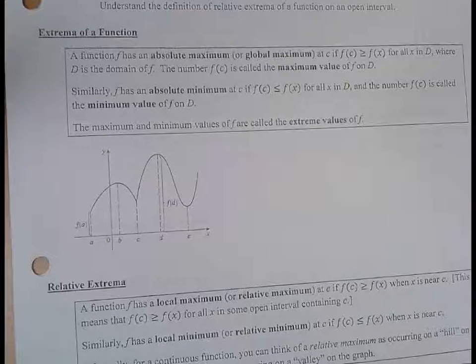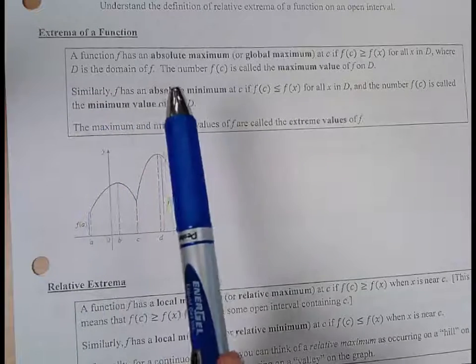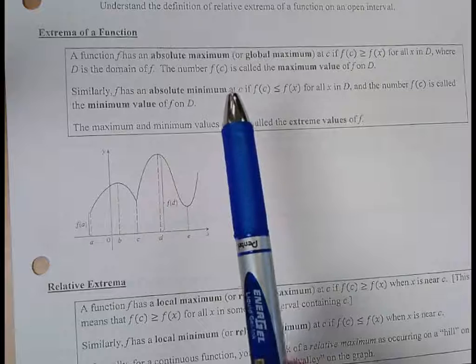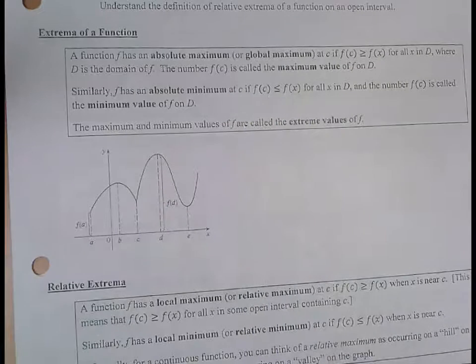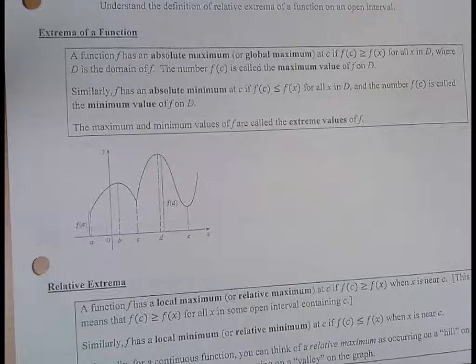Some functions don't have an absolute maximum. And then an absolute minimum, similarly, would happen at C if f of C is less than or equal to f of x for all x in D. The number f of C is called the minimum value, so it'd be the absolute lowest value of a function, again, if there is one. Some functions don't have an absolute min. And then these are called the extreme values of a function.